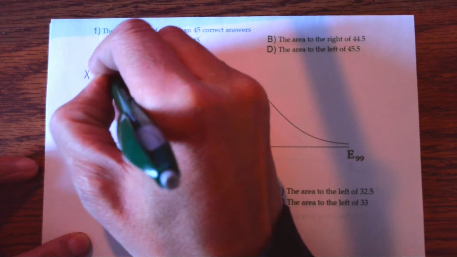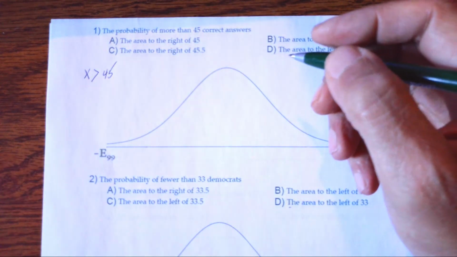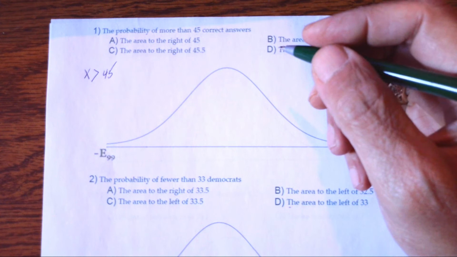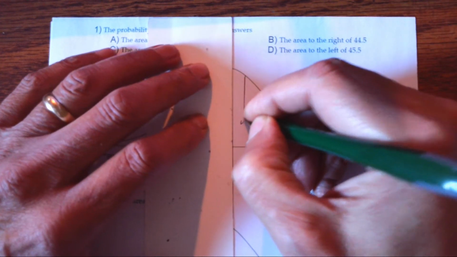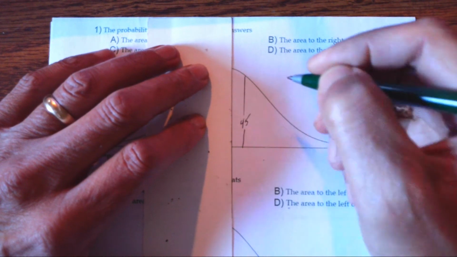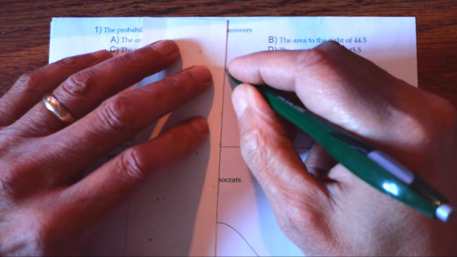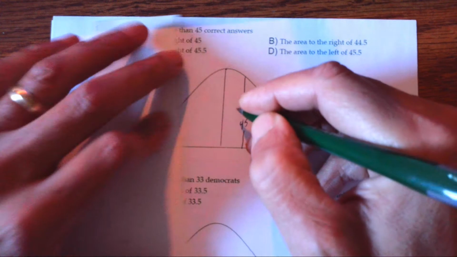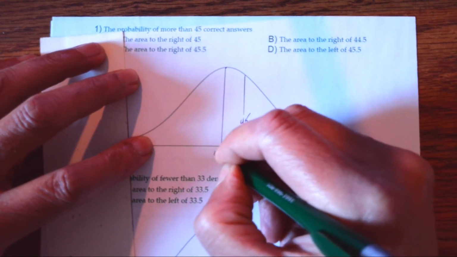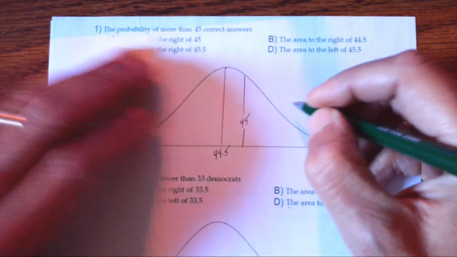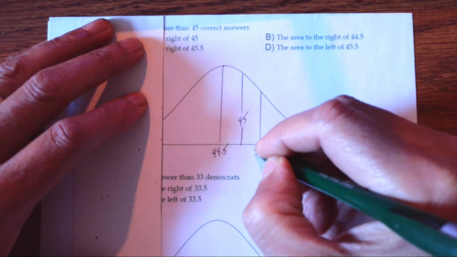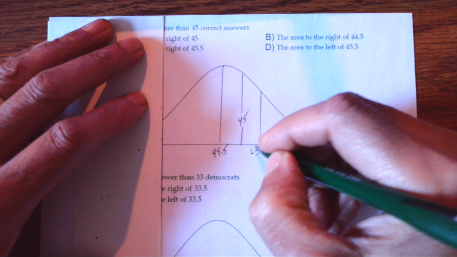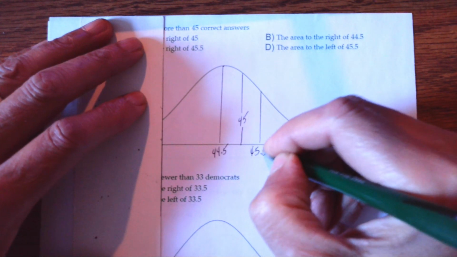X is greater than 45. And once again, as I did in the previous YouTube video, I'm going to mark 45. And where I put it on the bell curve doesn't make much of a difference. It's just for a starting point. I'm going to subtract 5/10 from 45, 44.5. And continuity correction tells me to add 5/10, 45.5. We can figure this out.